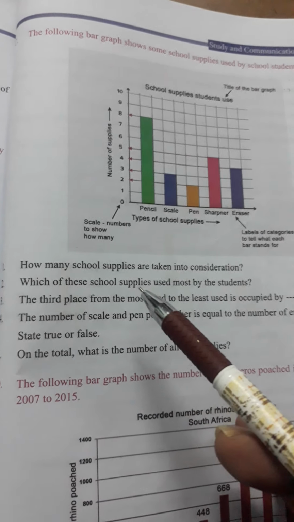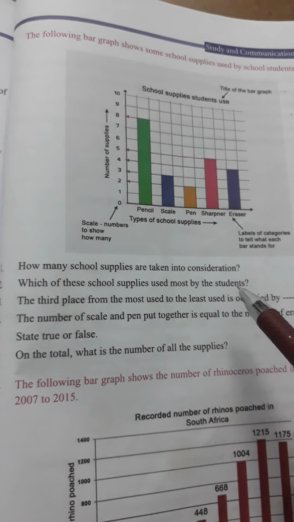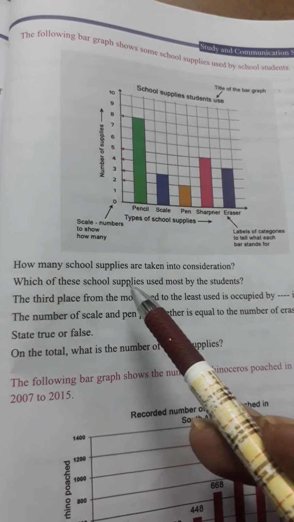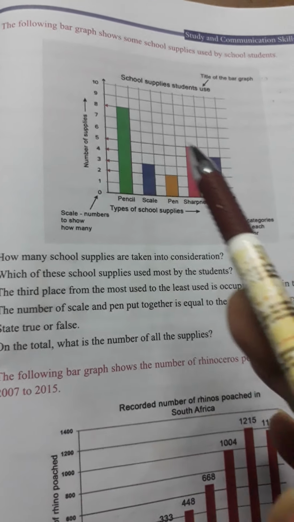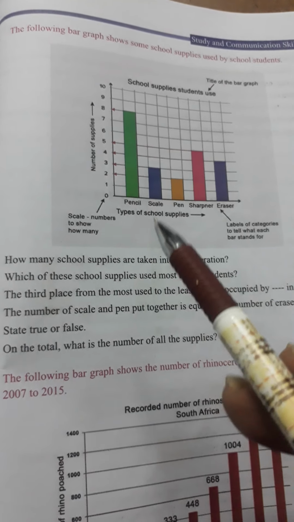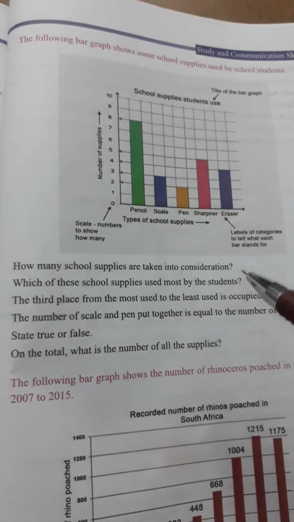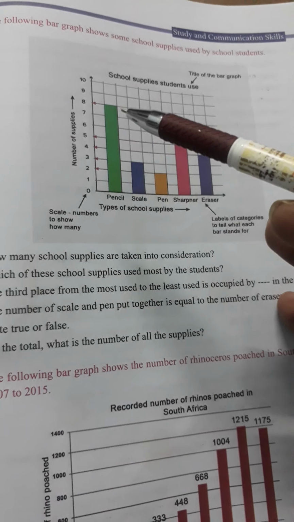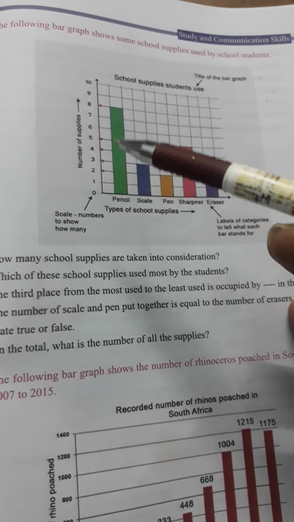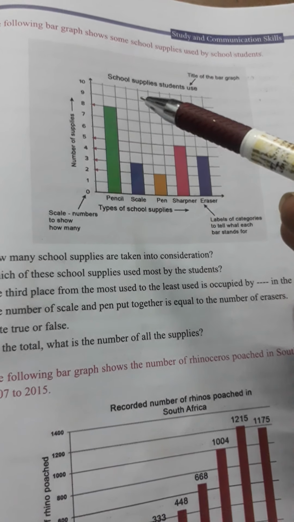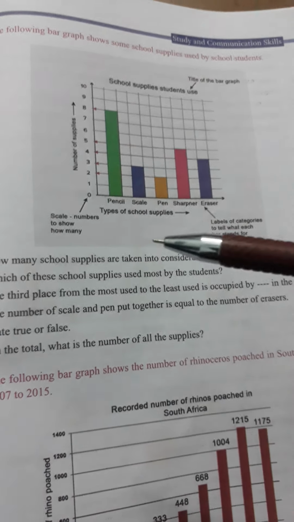Which of these school supplies used most by the students? That means in given 5 supplies, used most by the students. What is the highest number here? Pencil. Answer pencil. You may write in bracket 8, number 8.